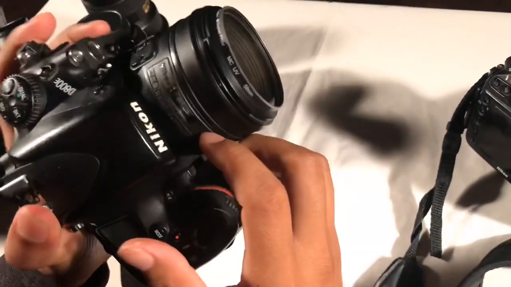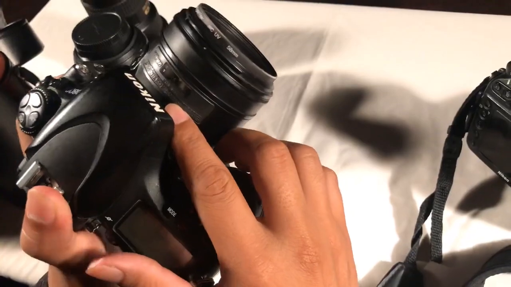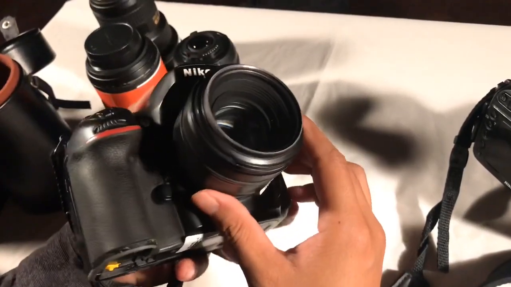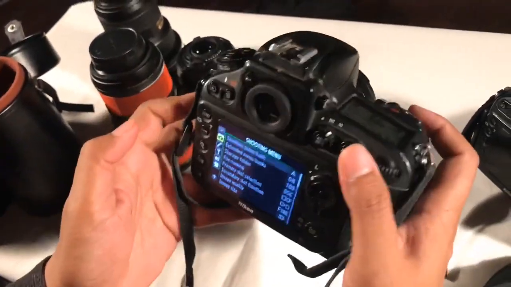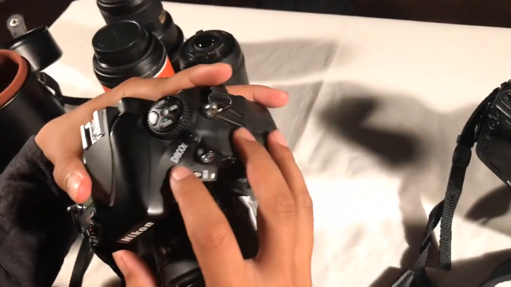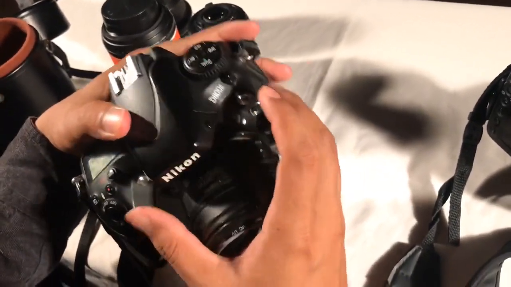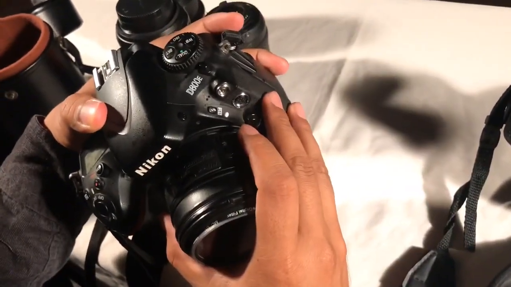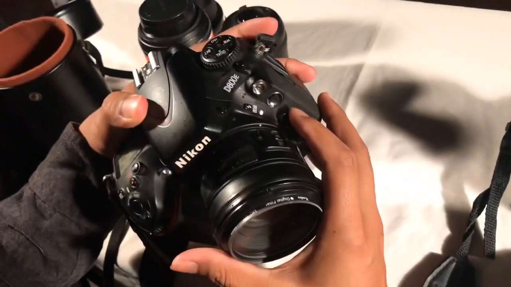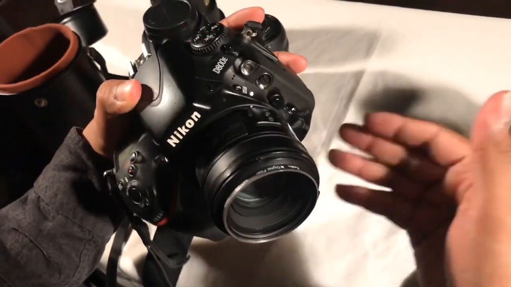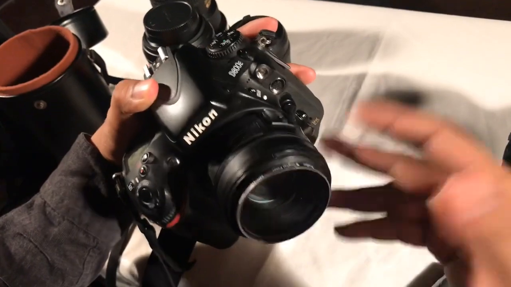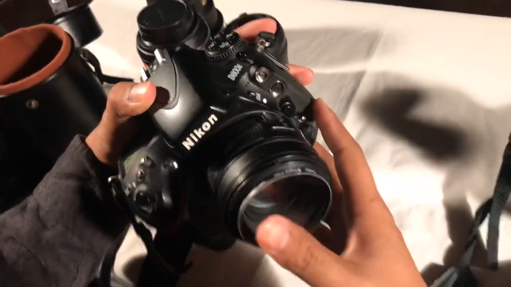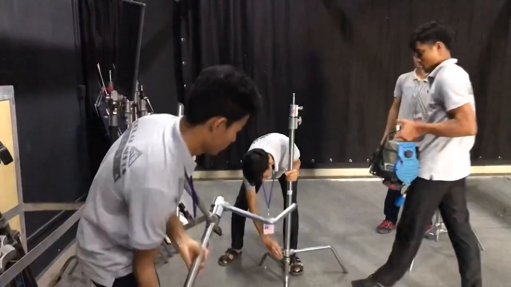And we have the 50mm lens, and yes, it's the 800E. So we start now with the 800 and you will see what is going on with this camera when I shoot with different lighting. Okay, let's start together.